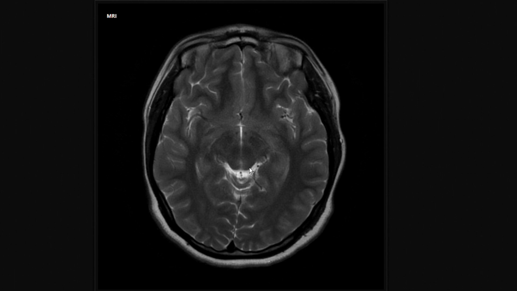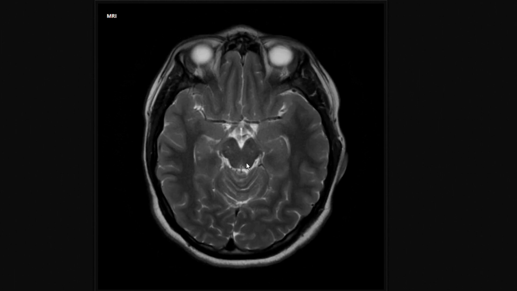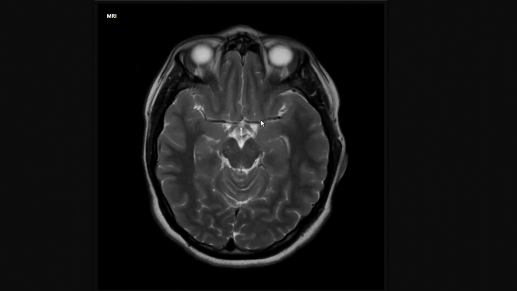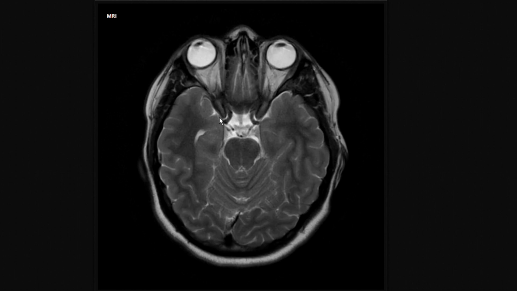Then we go down to start with the infratentorial structures. So this is the midbrain. This is the crus cerebri. If you remember, we have the optics. This is the carotid artery. We have an optic nerve here, both join each other to form the optic chiasm, which goes backward to form the optic radiation.